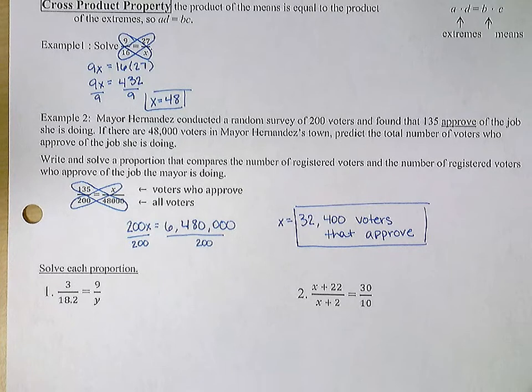Okay, questions? Yep. Did you finish the note sheet? You have to finish the note sheet first.